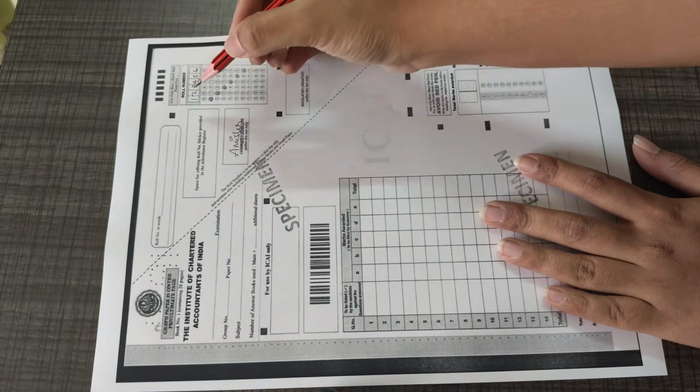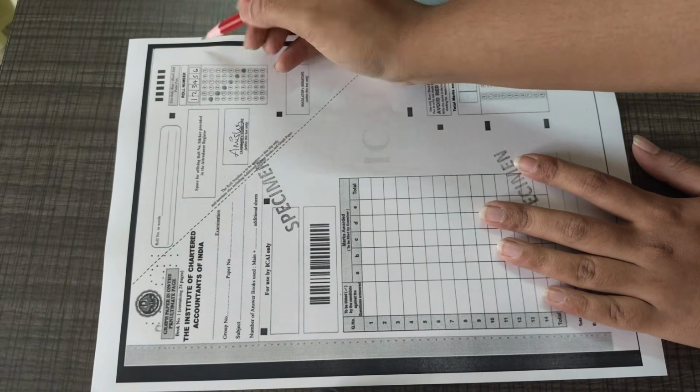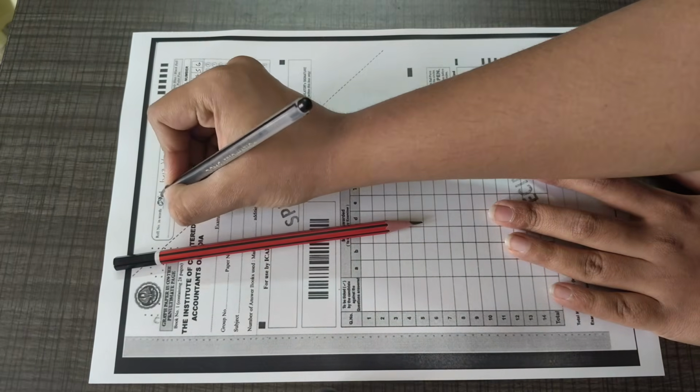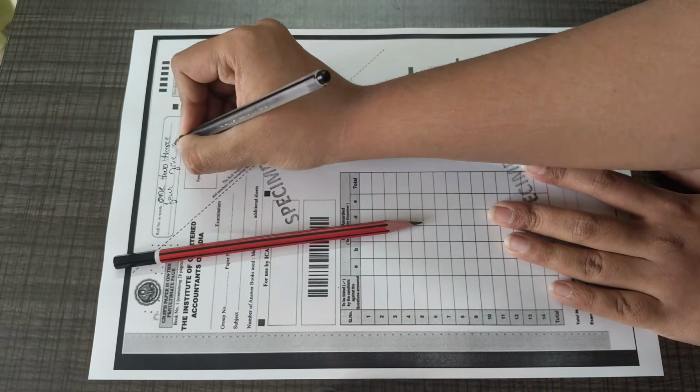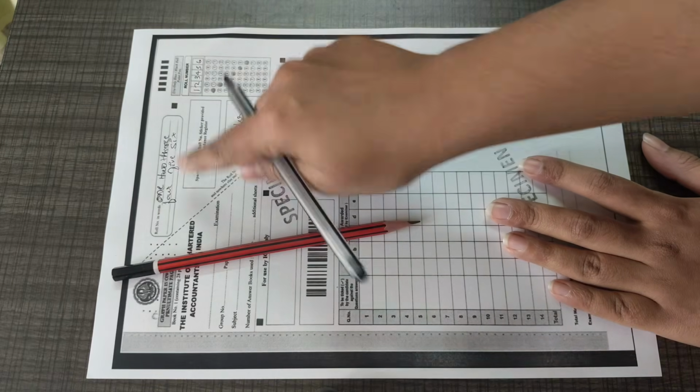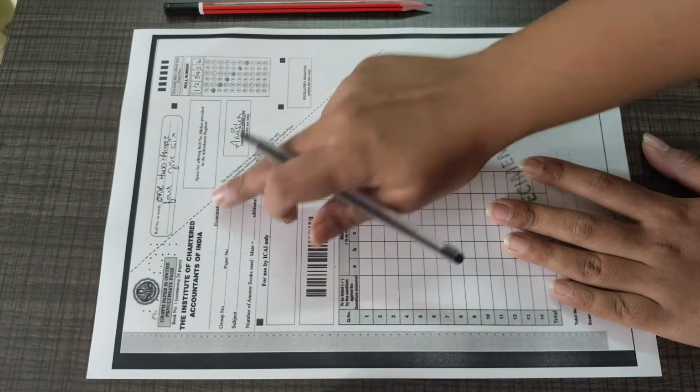So you can write anyway, like 1,23,456, but the space will not be enough. So you have to write like this. You have to write this in pen. 1, 2, 3, 4, 5 and 6. So you need to write like this, not like 1,23,456. If you write like that, the space will not be enough. So write like this. Okay, now this page is done.